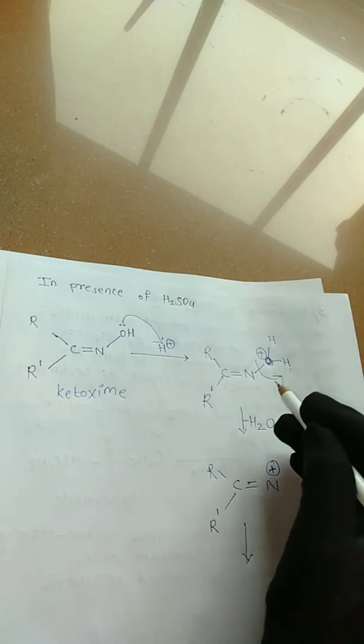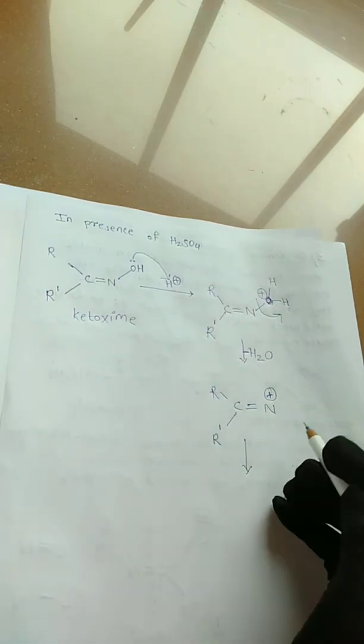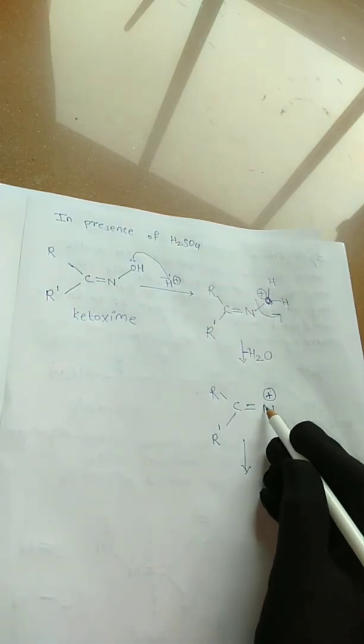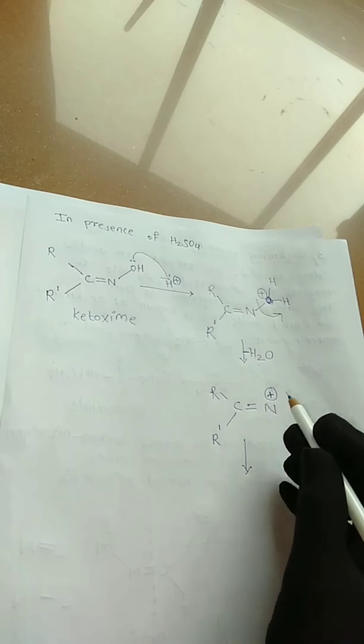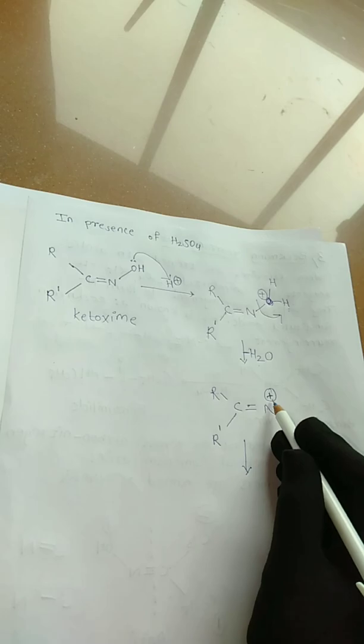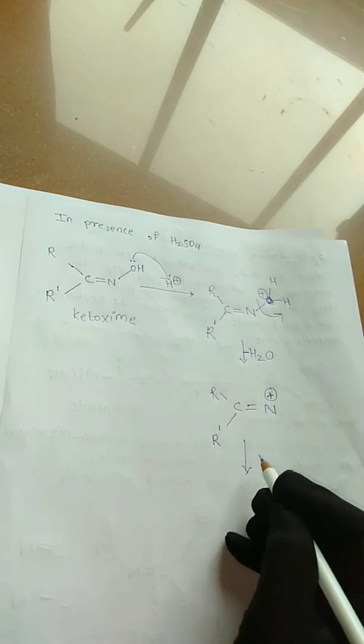This will become electron deficient. One thing we know is that oxygen can't be electron deficient. It can be electron rich, but it can't be electron deficient. So what we have to do is remove this water molecule. After removal of this water molecule, we will get nitrogen which carries a positive charge, meaning nitrogen becomes electron deficient.